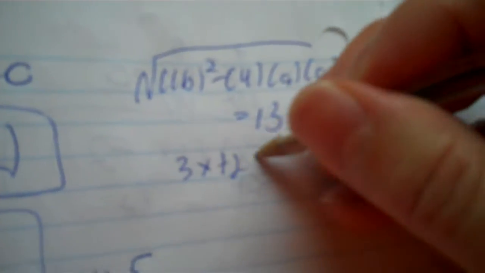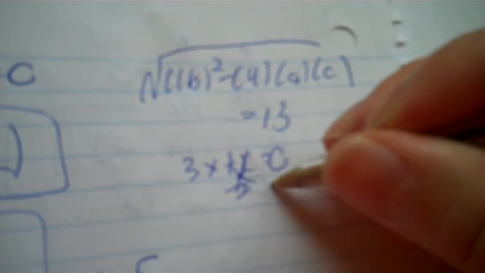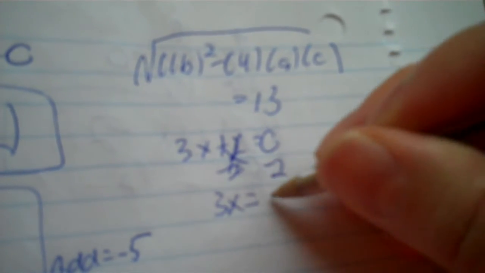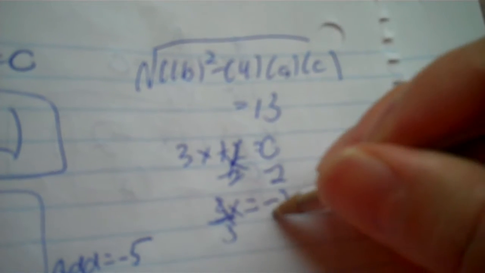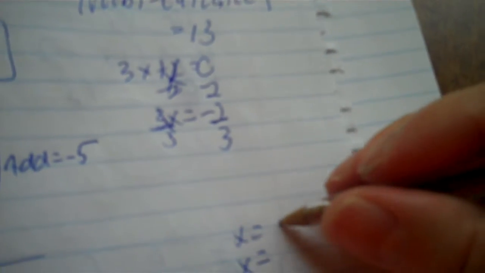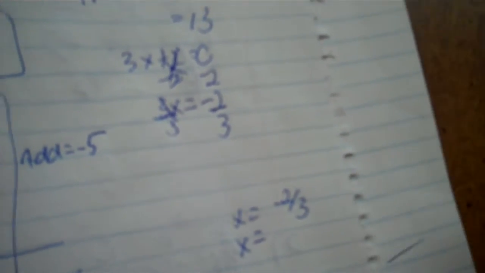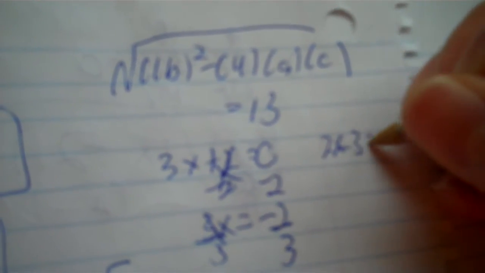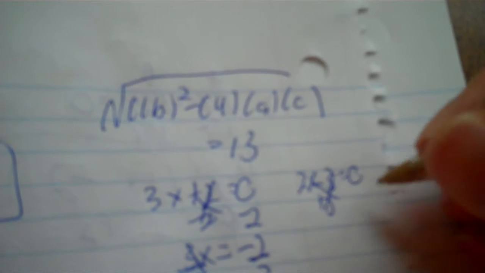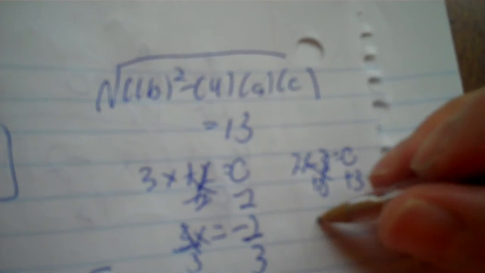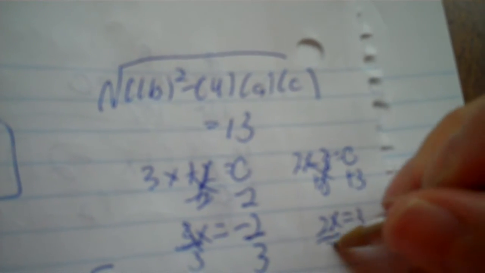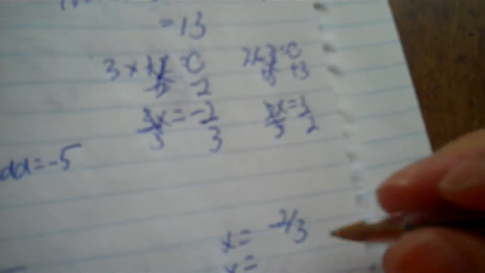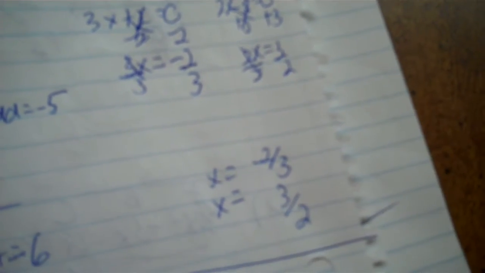So 3x plus 2 could equal 0. So I minus 2. I got negative 2 divided by 3, and that would be negative 2/3. Then 2x minus 3 could equal 0. So I add 3, gives you 3. Divide by 2, just leave that 3 over 2. Negative 2/3 and positive 3 over 2.